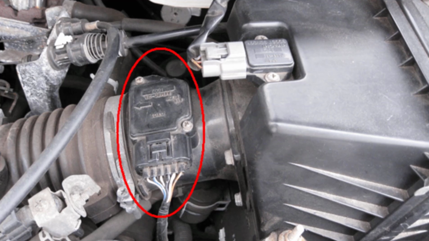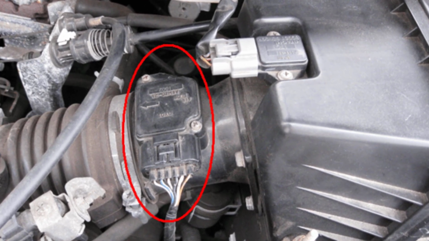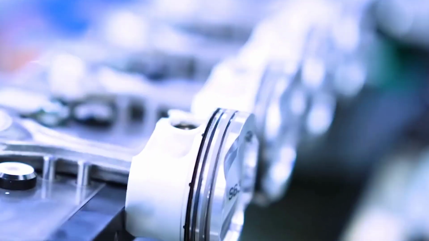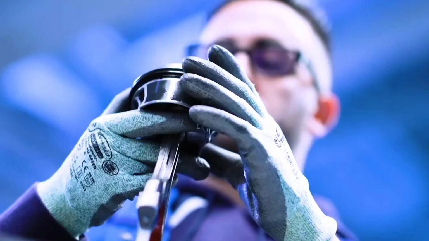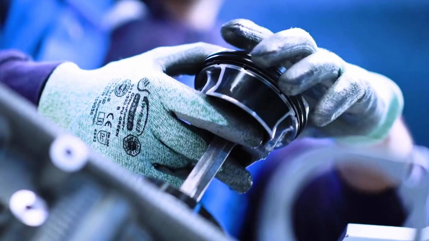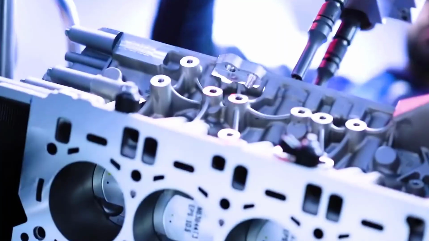Your MAF sensor is typically installed downstream from your air filter on your air intake tract. It measures both the density and volume of air passing through your intake and into the engine. A P0102 error code means that there's insufficient air traveling through your air filter.